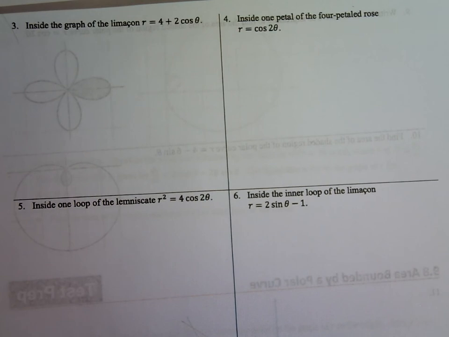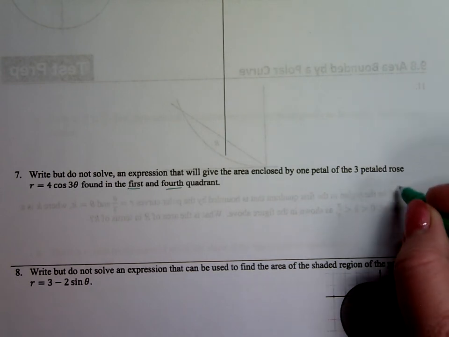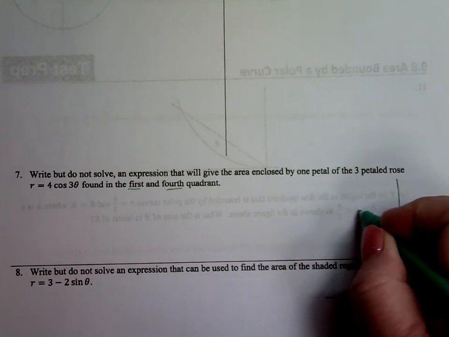So I want to take you to number 7 in the practice problems next. They said to write but do not solve an expression that will give the area enclosed by 1 petal of a 3-petaled rose of r equals 4 cosine of 3 theta found in the first and fourth quadrants. First and fourth quadrants. That's going to be kind of interesting to us. Let me find us here. Okay, there we are. So do I know what the picture looks like? Maybe. It's very similar to the one we just did, right?